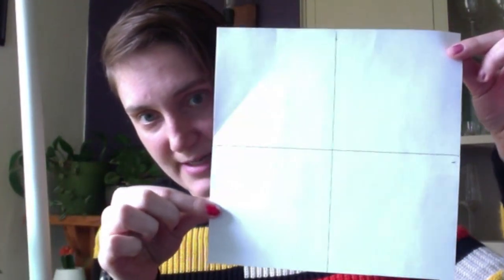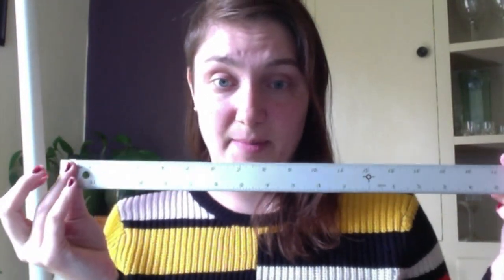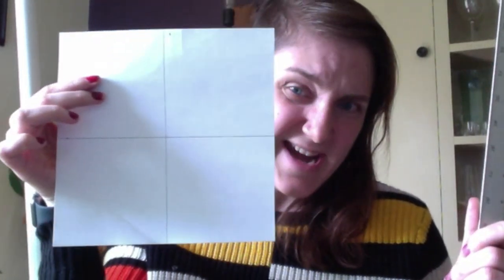But the goal is to have a square piece of paper, all right? From there, we're actually going to divide our paper into 4 boxes. Whoop, Miss Bennon already did hers. Again, it's helpful if you have a ruler so you can measure it. A typical piece of printing paper is 8.5 by 11, so your square would be 8.5 by 8.5.